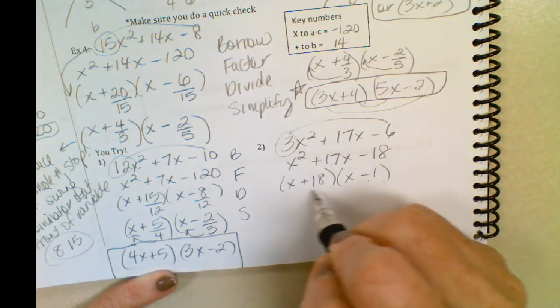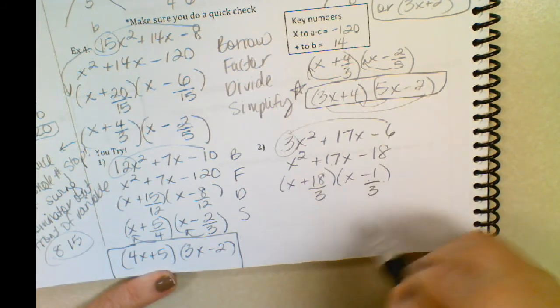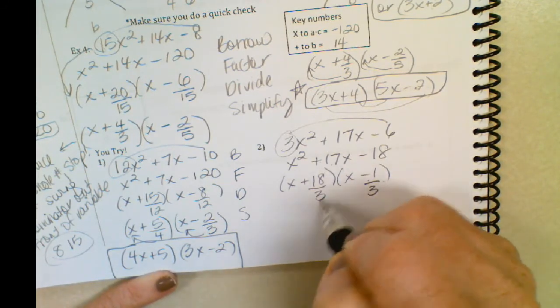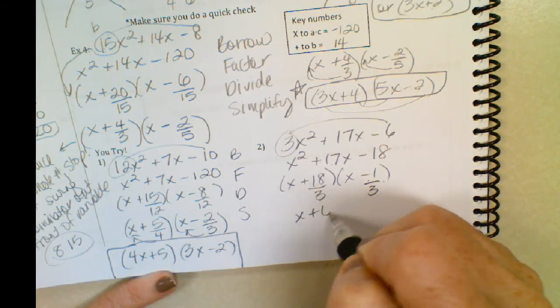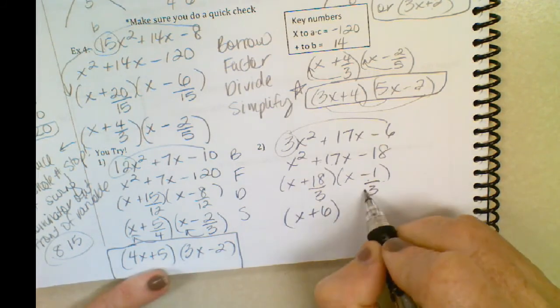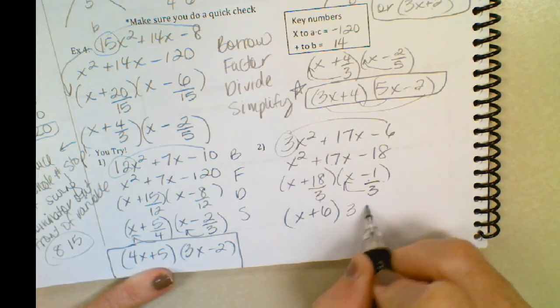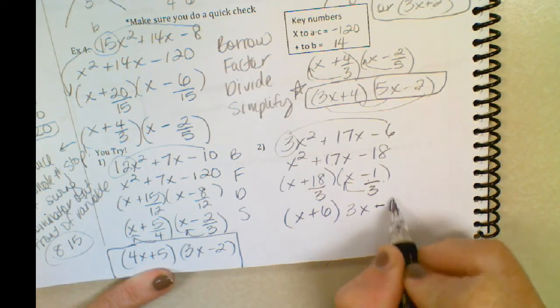Now I've got to give back that 3. Now this reduces to a whole number. 18 divided by 3 is 6. That's going to be one of my factors. The other one does not reduce to a whole number, so you're going to just swing that out to the front.